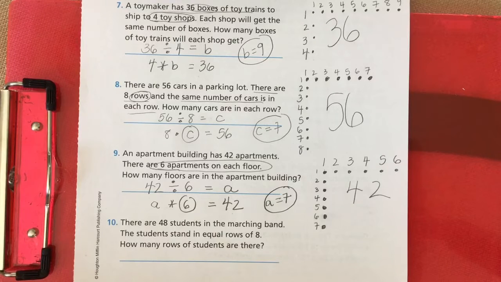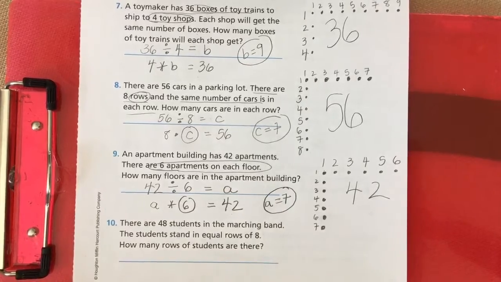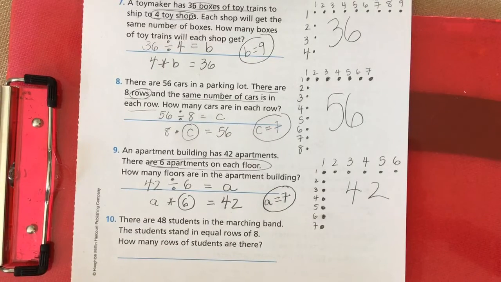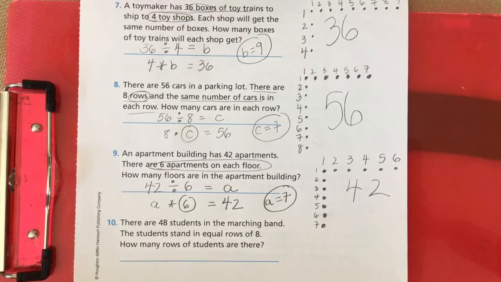Okay, next problem. 48. Oh my gosh, I'm remembering Daniel and Netta's little rhyme that they mentioned to me about 6 and 8. I'm remembering that. I hope you're remembering that.